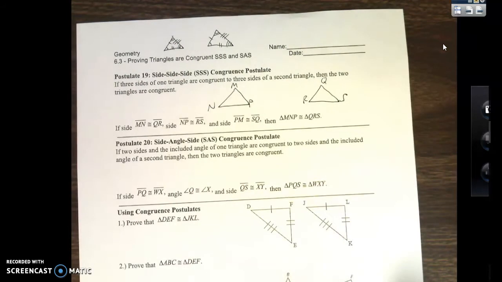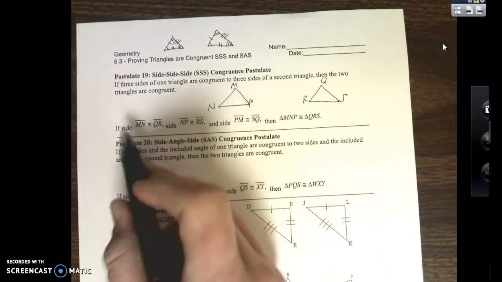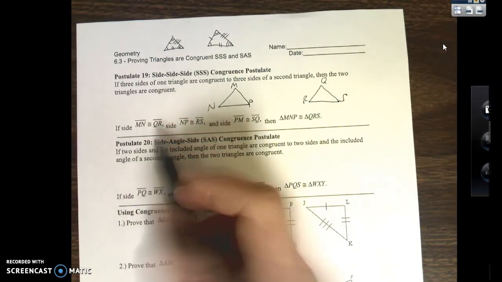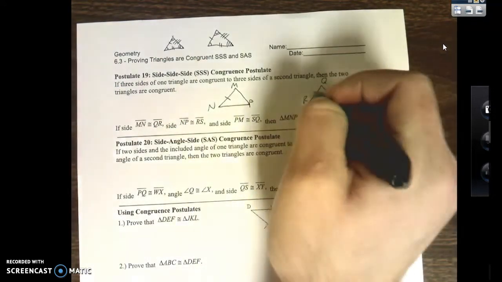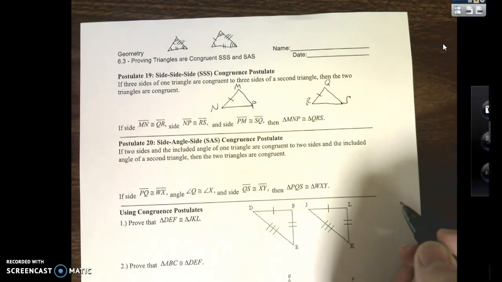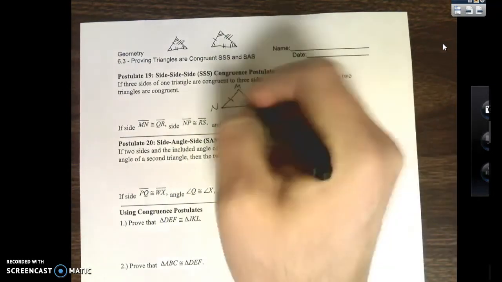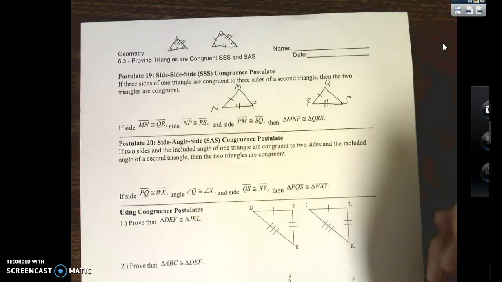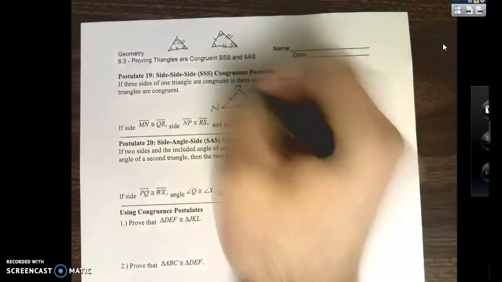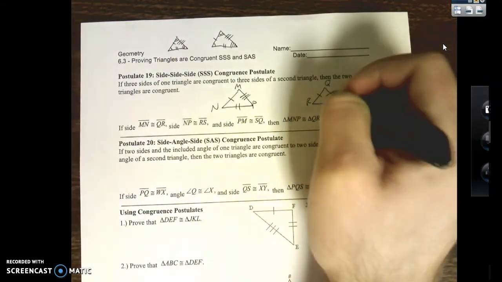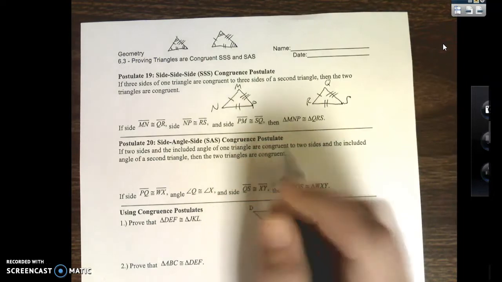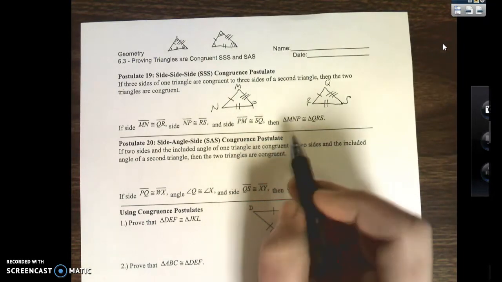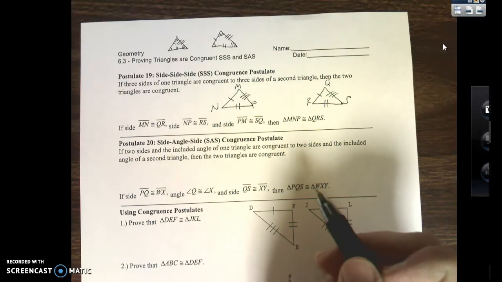Maybe Batman, but alright. If I know that side MN is congruent to QR, and I know that side NP is congruent to RS, boom, boom, and PM is congruent to SQ. If you can prove that those sides are congruent, you have enough information to say that this triangle is congruent to that triangle.